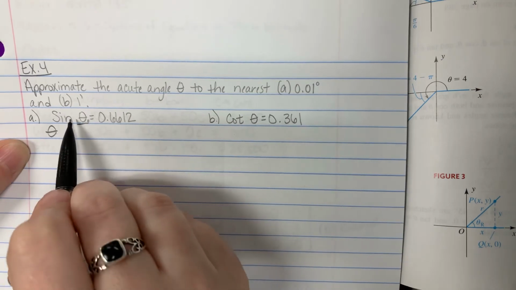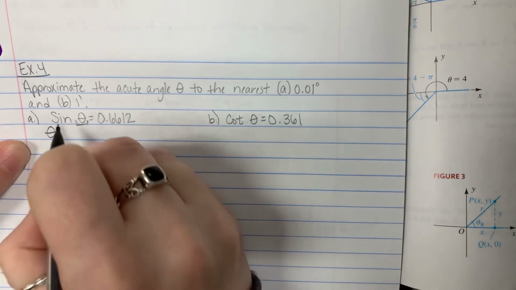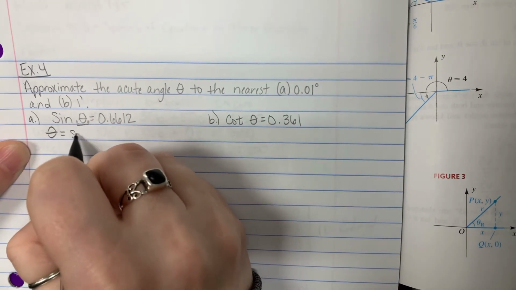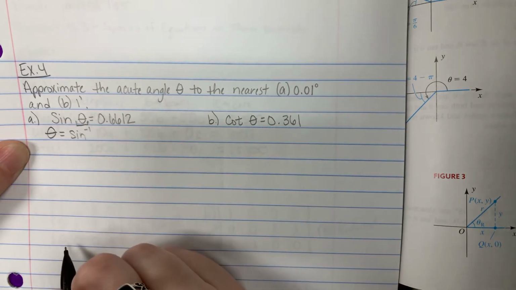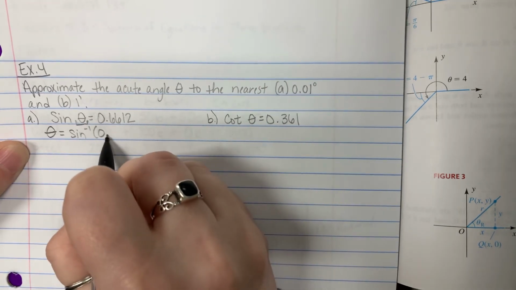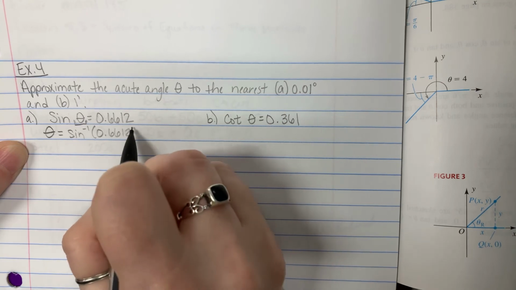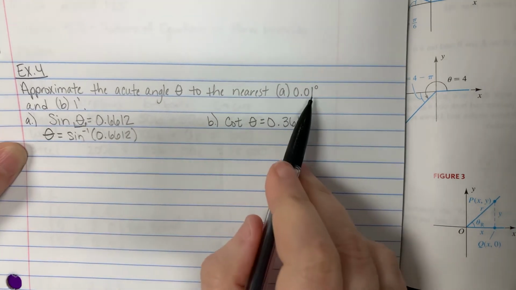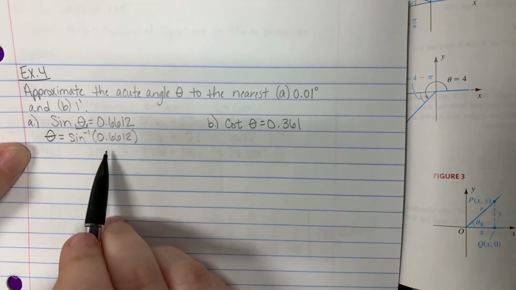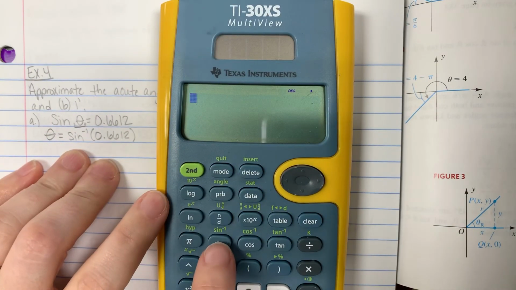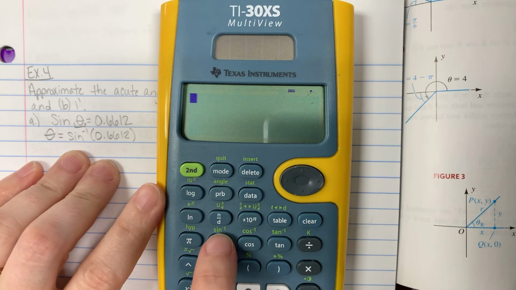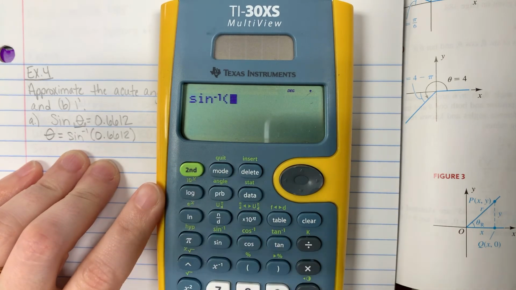So I'm going to kind of undo this sine. So this equals the inverse of sine of 0.6612. And we are going to do this in degrees. So all I want is the degree answer. So I'm going to use my calculator, and I'm going to do inverse sine, which is right above it in green for me. So I'm going to do second sine.